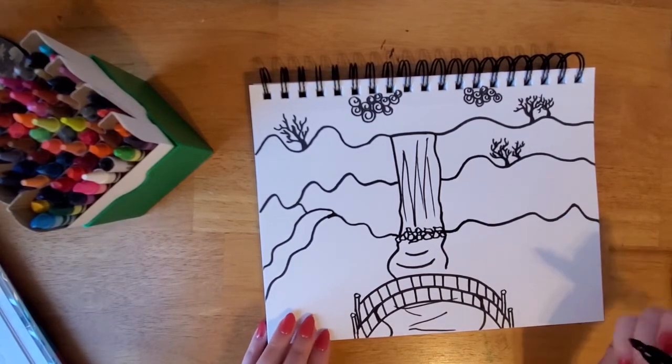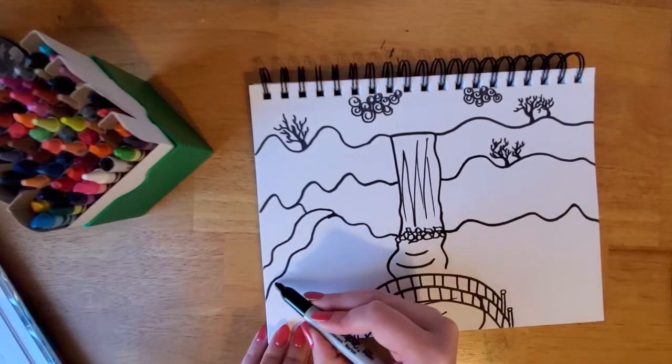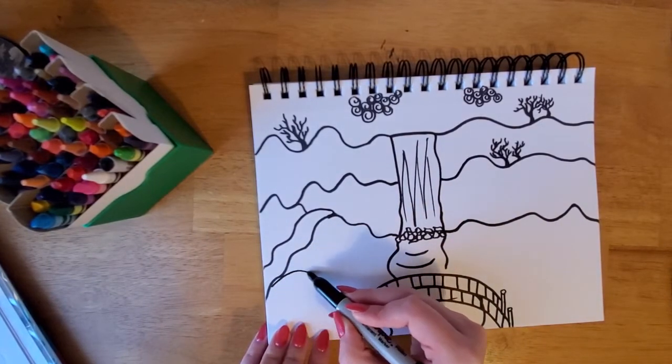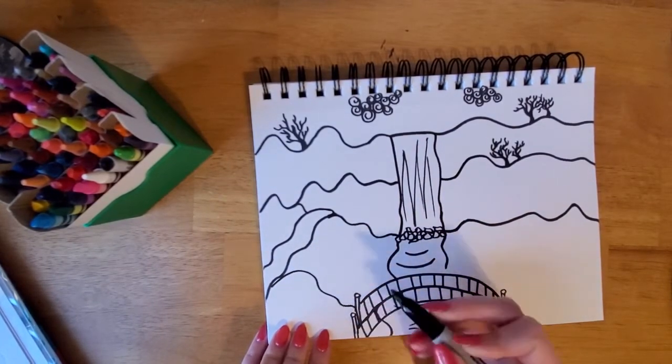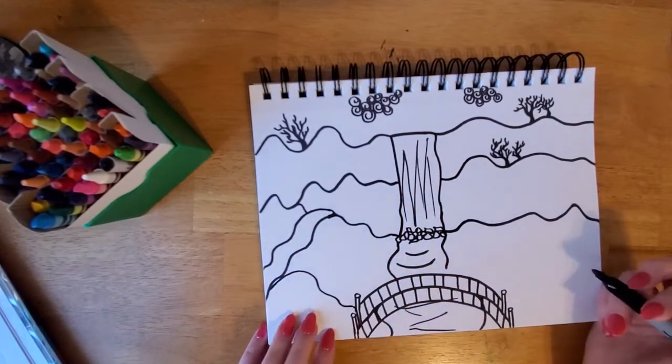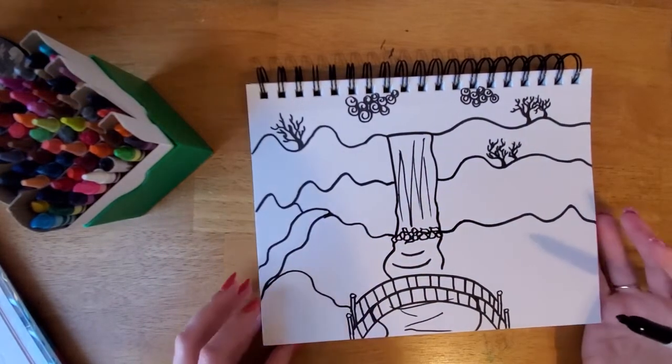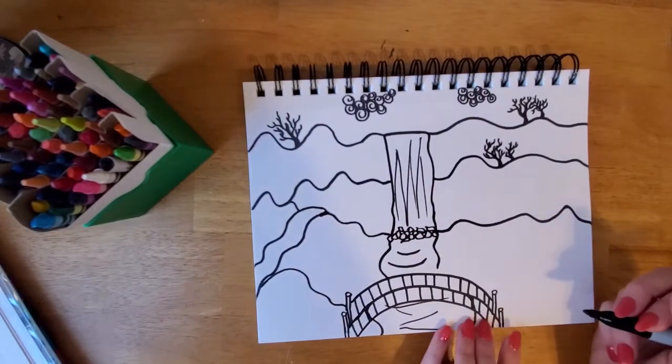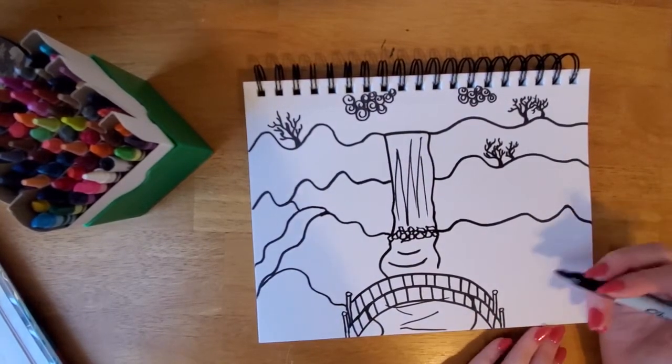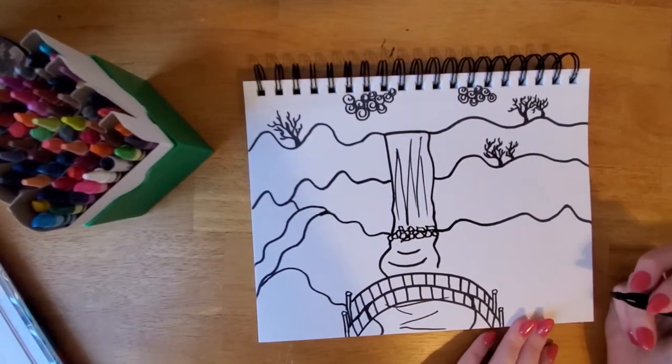And then we are going to have another little mountain piece come down this way. And then a little temple and a tree right here.